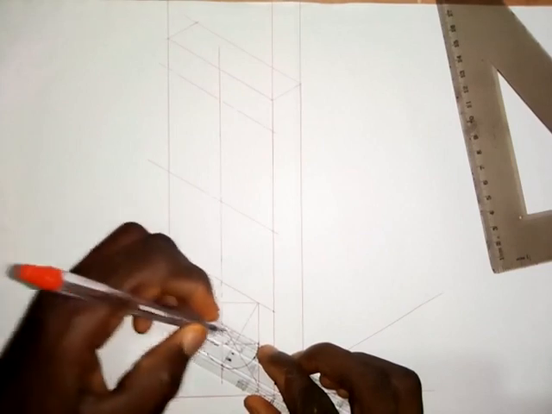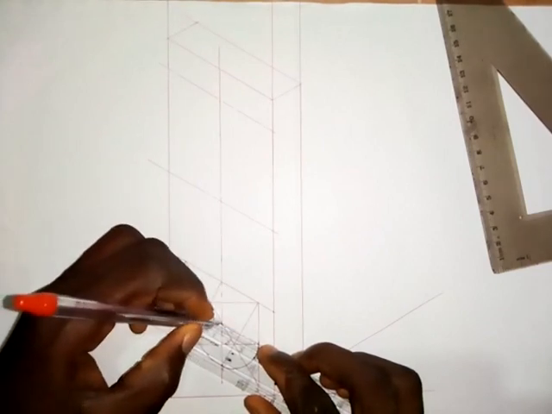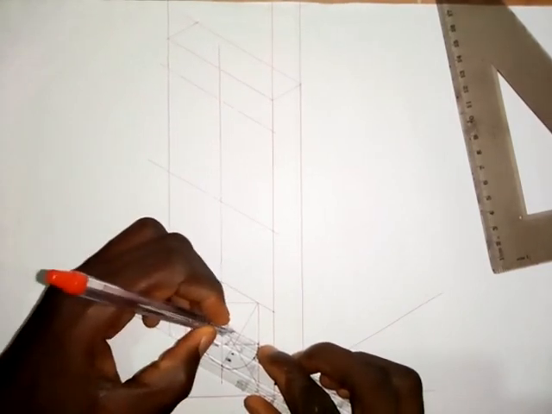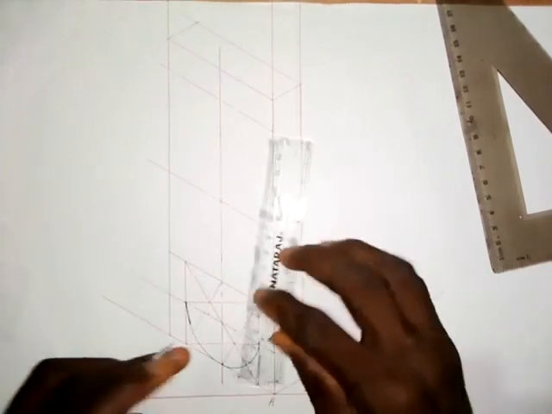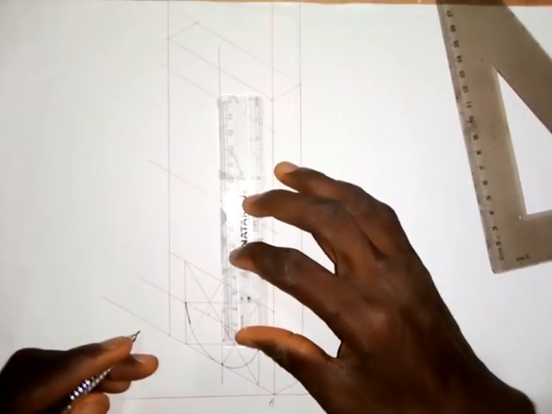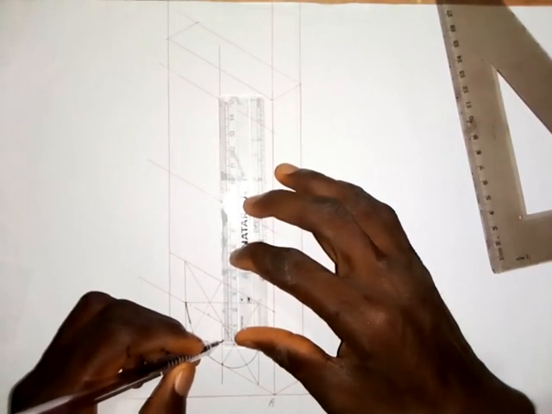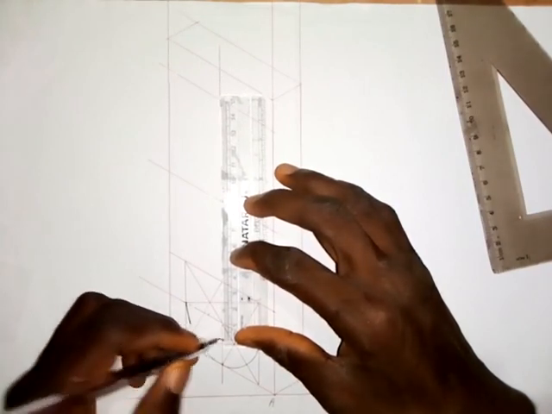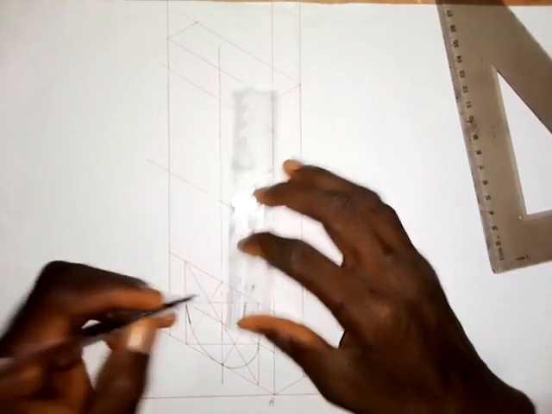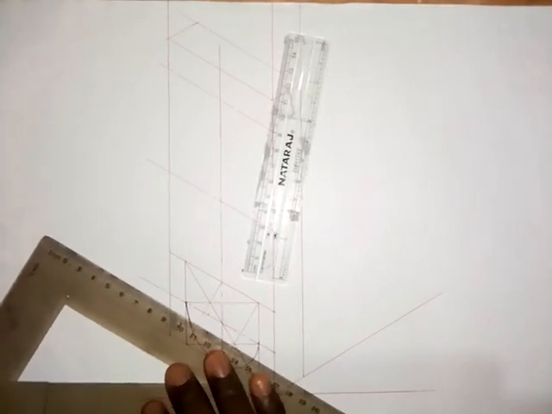From the center here, I take 10 to the left and 10 to the right, then 10 millimeters up and 10 millimeters down. So I form an isometric square here.